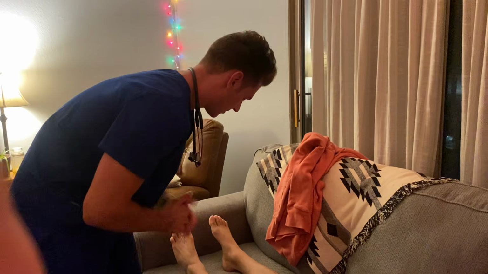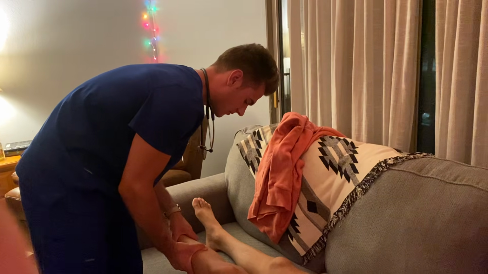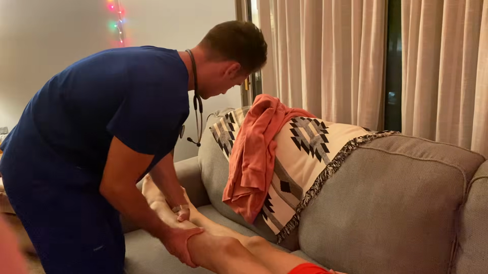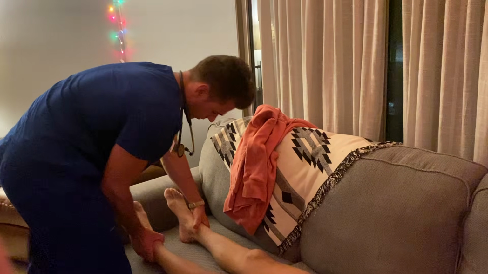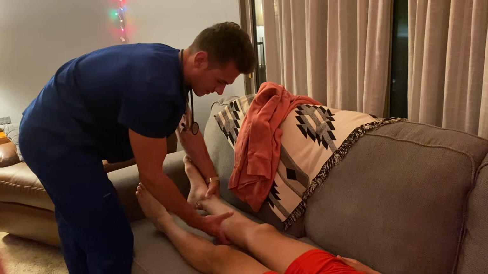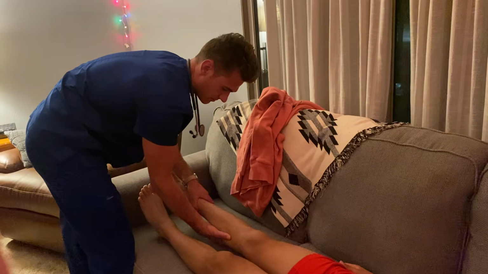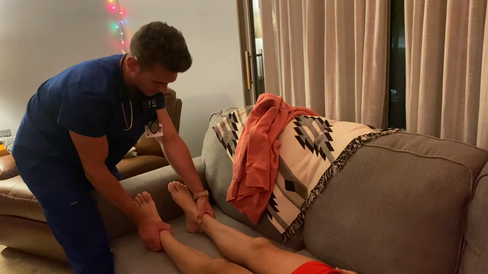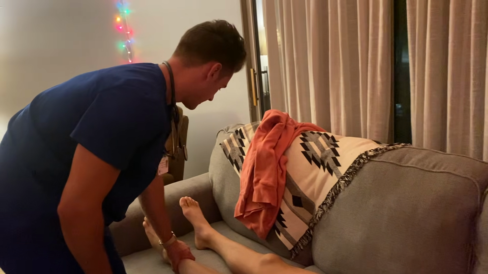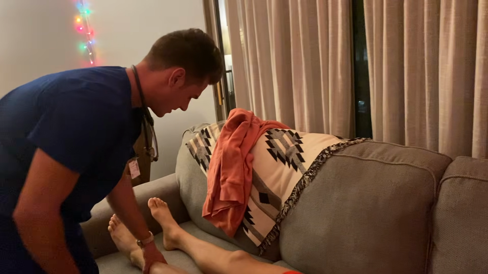So now what I'm going to do is look for condition and symmetry. Right, so symmetry-wise, they are equal bilaterally, symmetrical, and skin is intact.